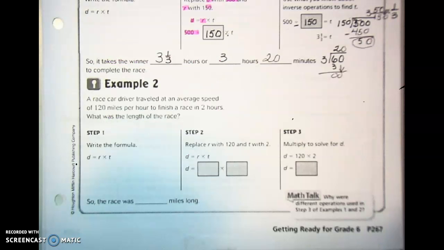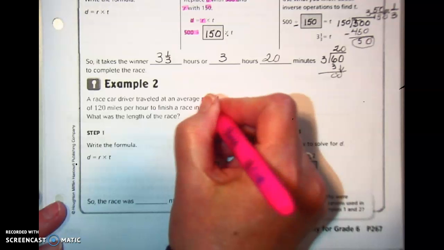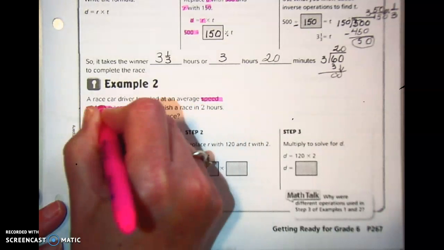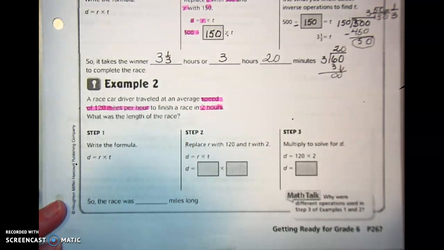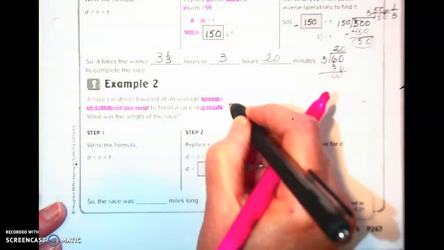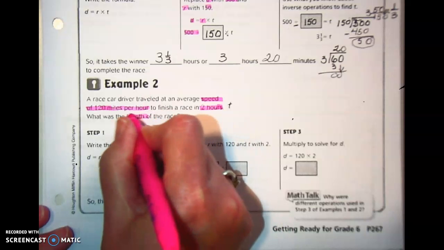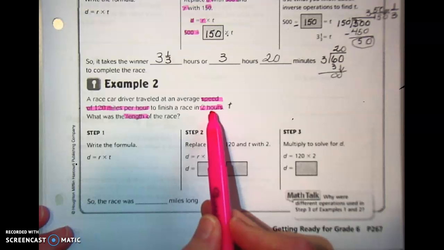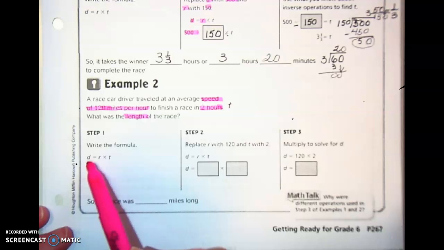So now we're going to look at example 2. A race car driver traveled an average speed of 120 miles per hour. So this time they're giving us the speed, to finish a race in 2 hours. So now they're giving us the time. What is the length of the race? So our given things are our speed and our time. This time we don't know how far we're traveling.